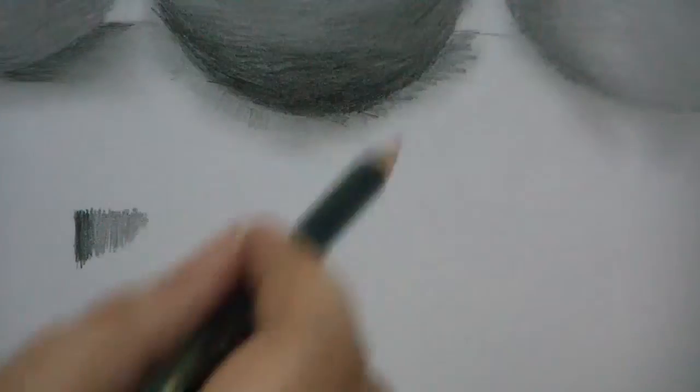So this is how you pressure your pencil from darkest to light shade.